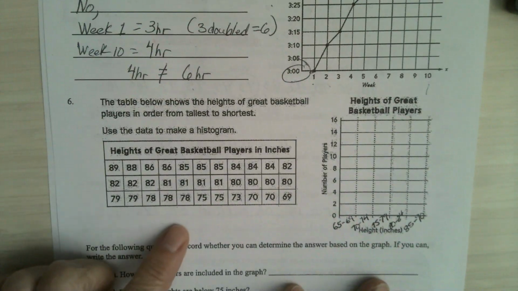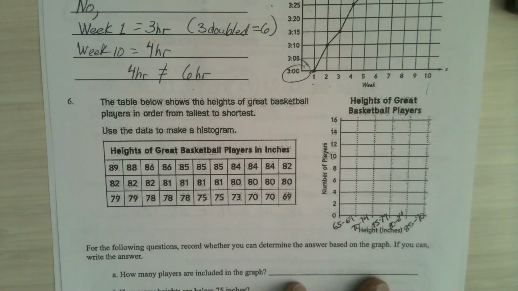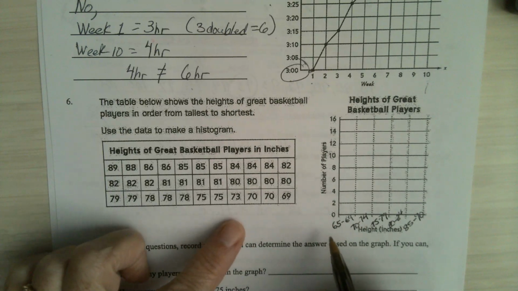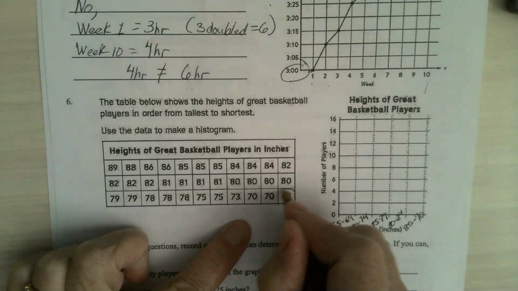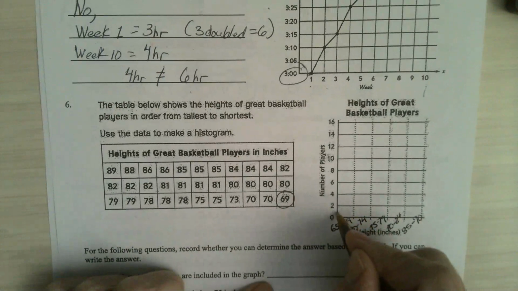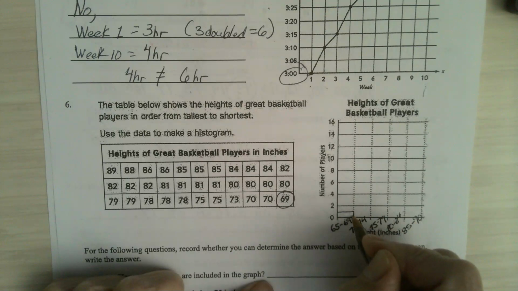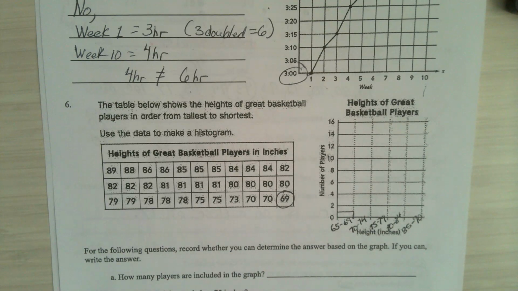Okay, use the data to make a histogram. All right, between 65 to 69, there's just 1. Then we go up, 70 to 74.